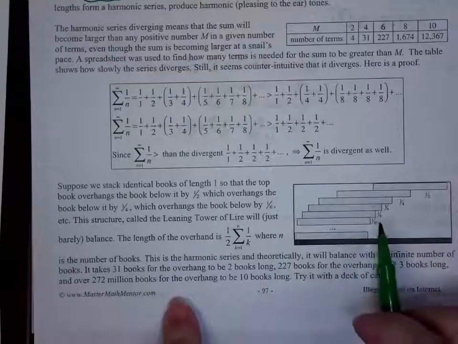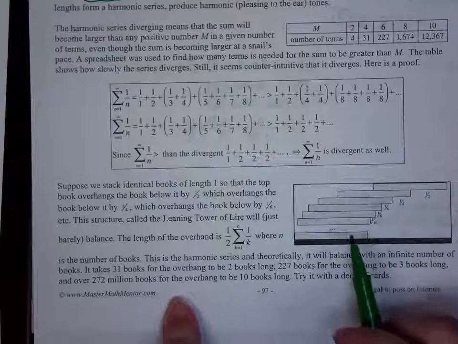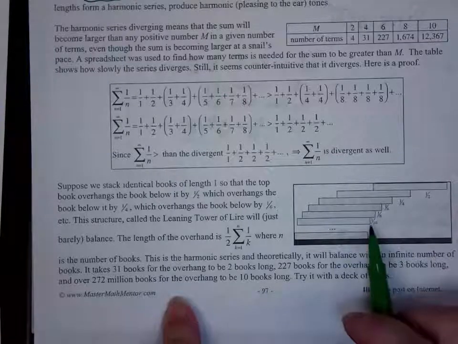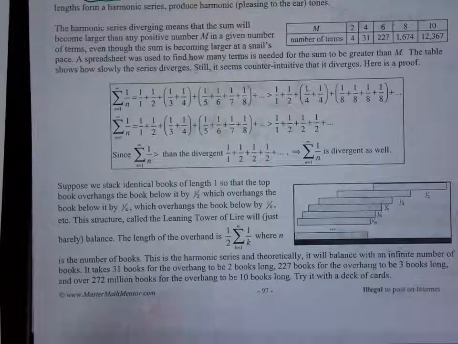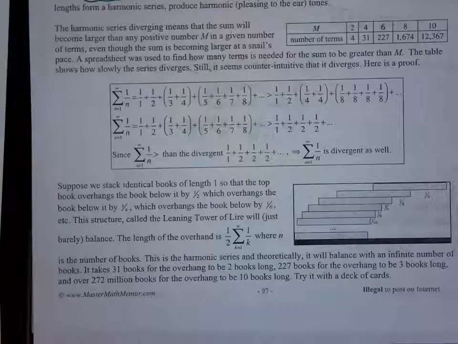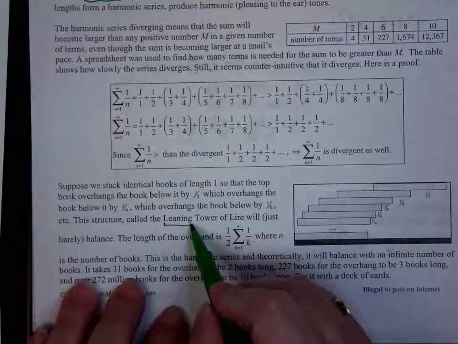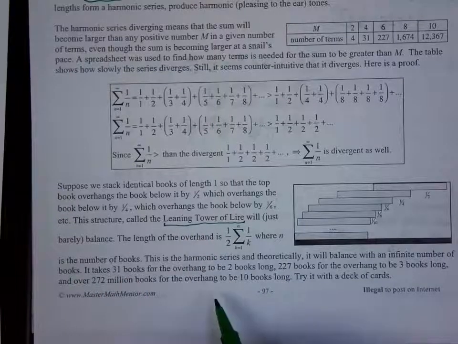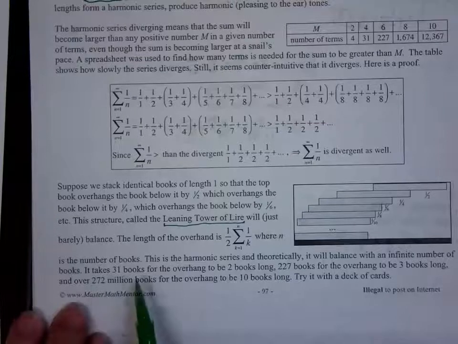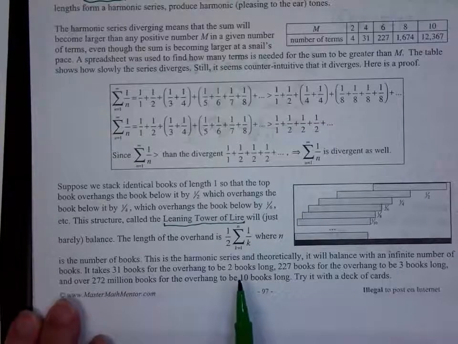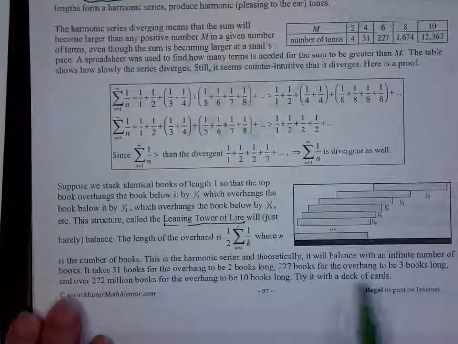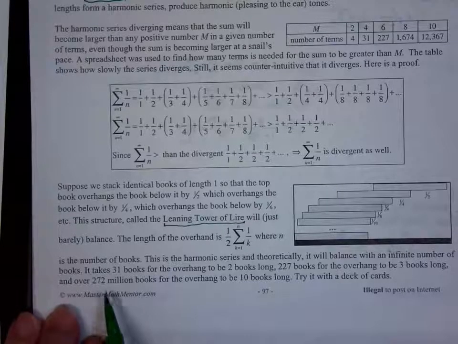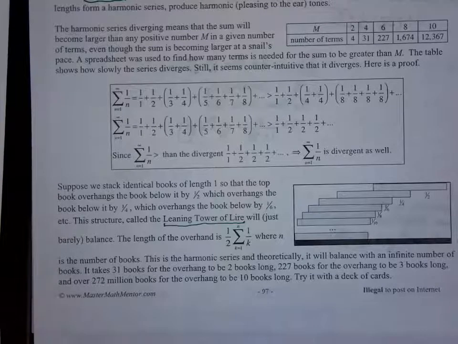The way it's built, just because of the way the harmonic series works, each one that you go down has such a little amount sticking out that it gives it enough balance to where it would stay. This is called the Leaning Tower of Lyre. It will just barely balance, just barely. I'd have to go look up the math on this, and it talks about it. It takes 31 books for the overhang to be 2 books long, 227 to be 3 books long, and over 272 million books for the overhang to be 10 books long.